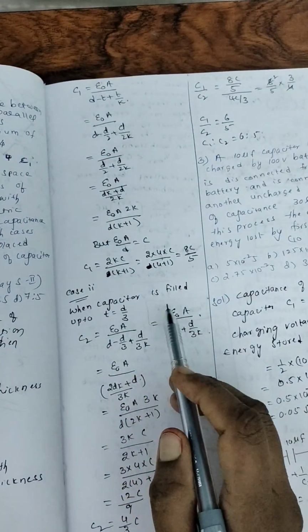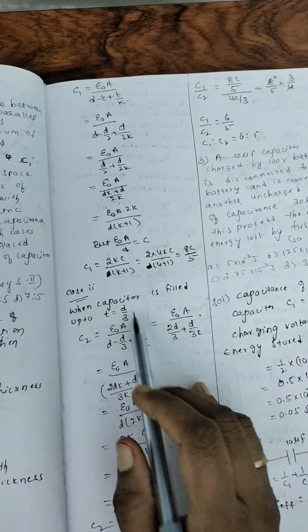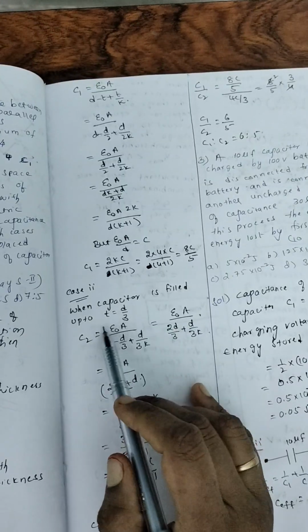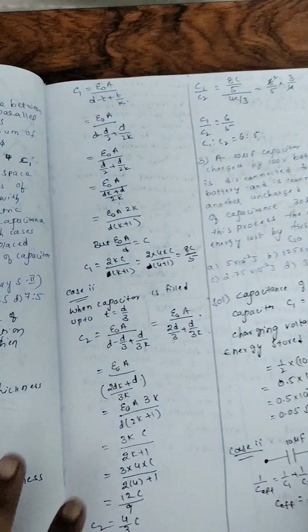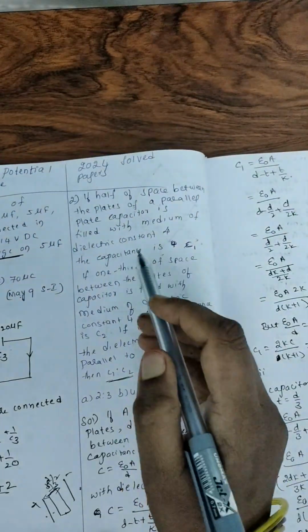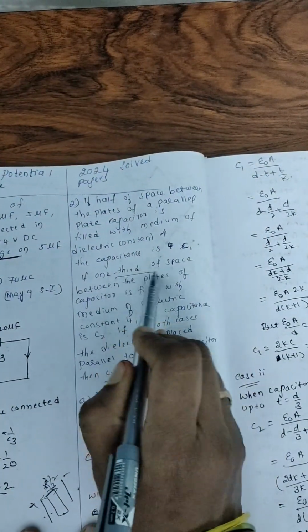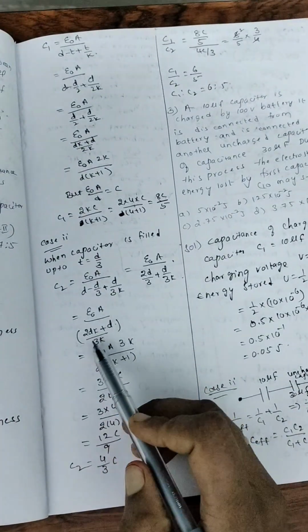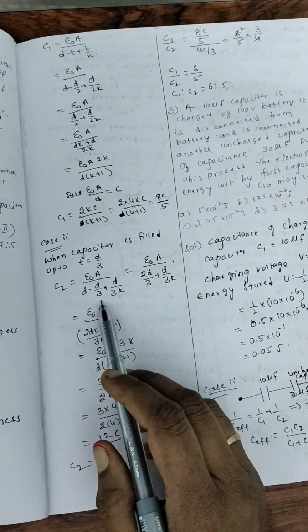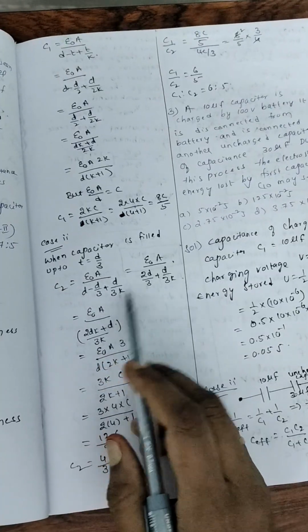Now in the second case, he filled up to d by 3 distance. So t we take as d by 3, since he said 1/3 of the space in the problem. In the same formula, we substitute d minus d by 3 plus d by 3K.